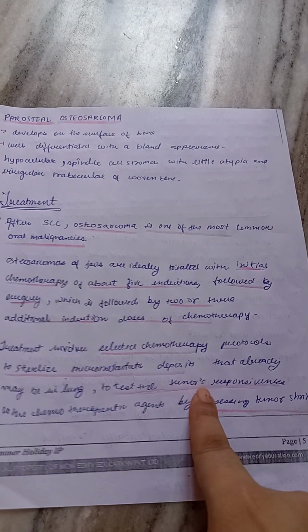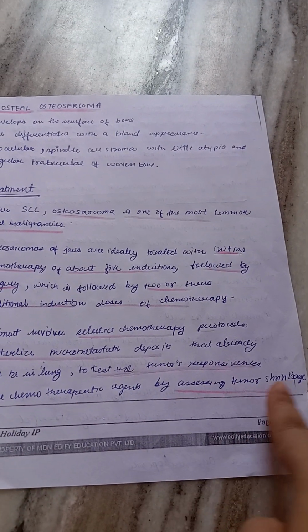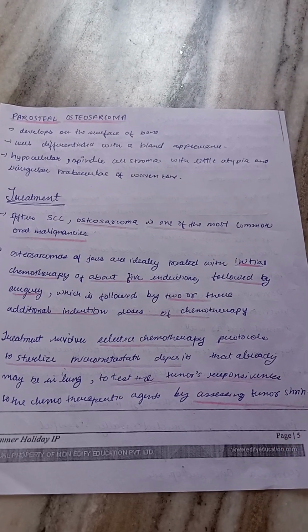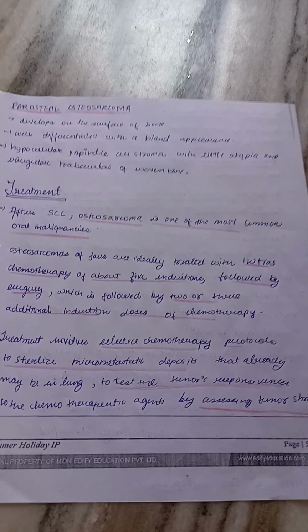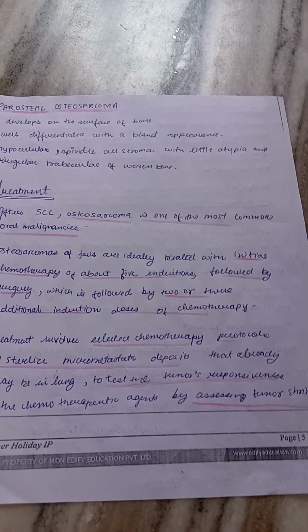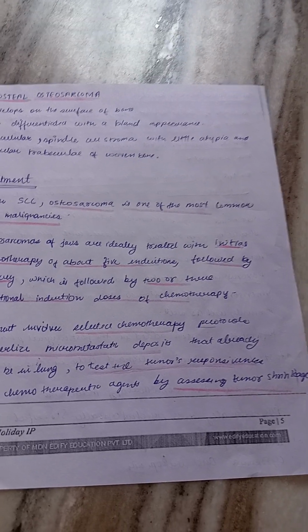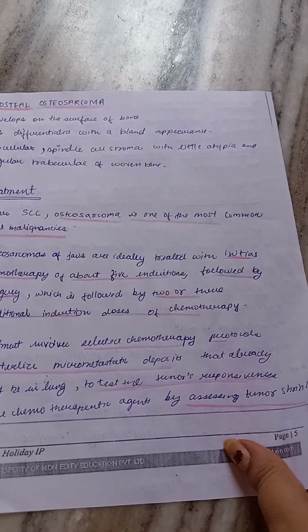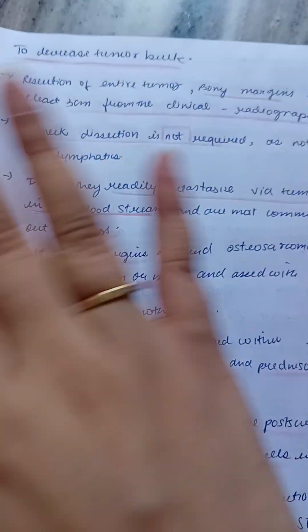Second is to test the tumor responsiveness to the chemotherapeutic agent by assessing the tumor shrinkage. By how much shrinkage has occurred, we can assess the responsiveness of the tumor to chemotherapeutic drugs. And third is to decrease the tumor bulk.